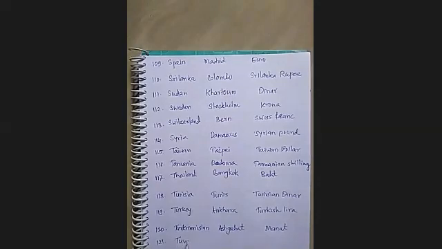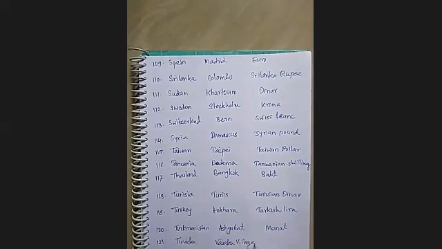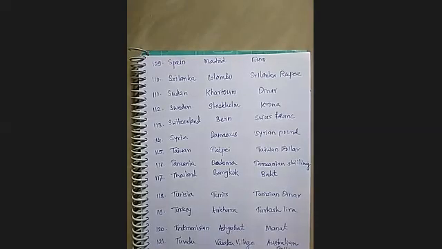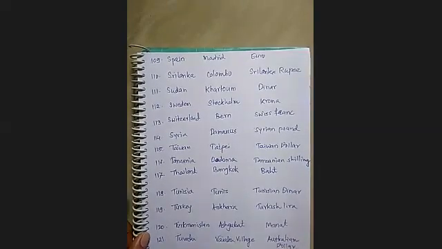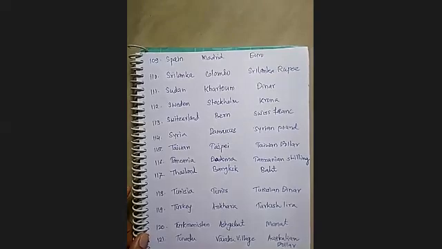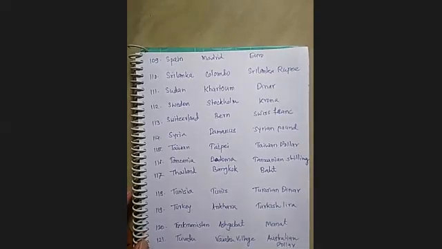Tuvalu, right? Vaiaku village, Australian dollar. Uganda, Kampala, Ugandan new shilling.